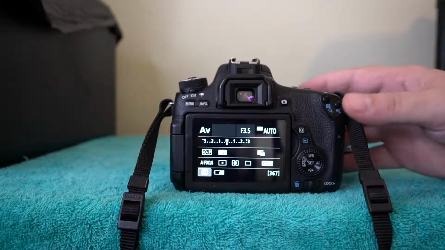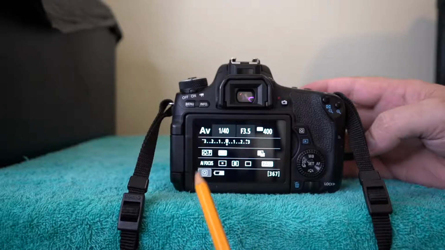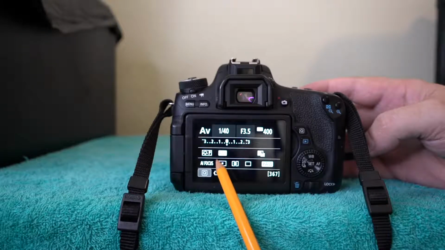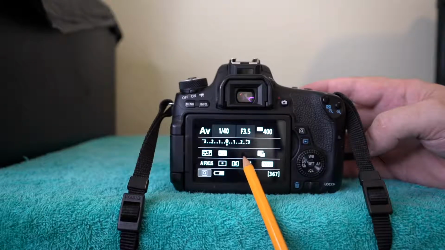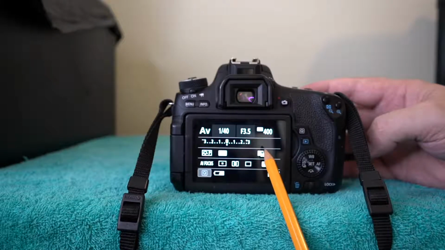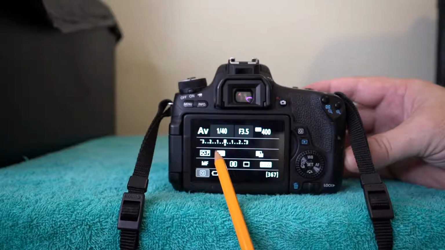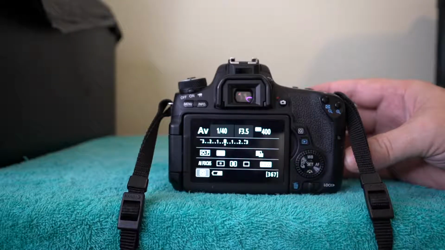All right, so now we're going to look at what the camera is automatically adjusting for. If you look at this, we're in AV, aperture priority. It's showing us a shutter speed of 1/40th to 1/30th of a second. Our aperture opening is f3.5, letting in the most light that this lens can let in. And our ISO is running at 400. The ISO is how much light is hitting the sensor, and the shutter is how fast it's opening and closing. All right, so let's do a test.